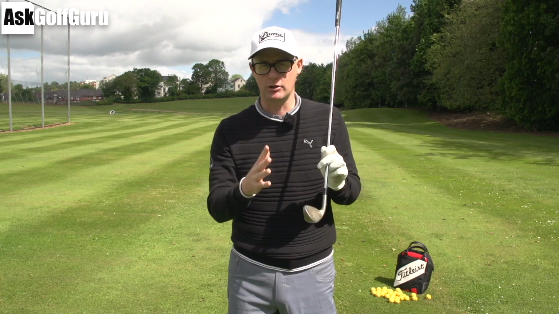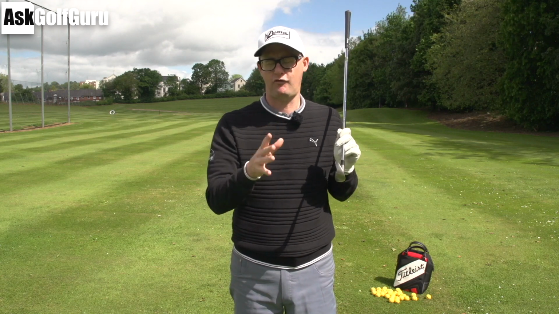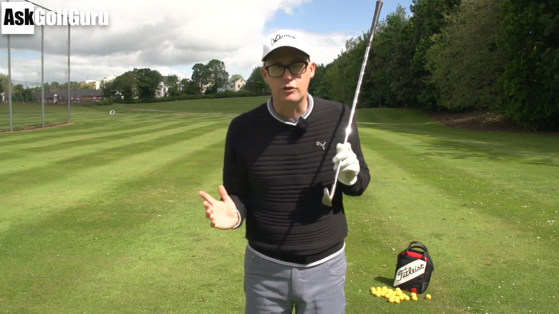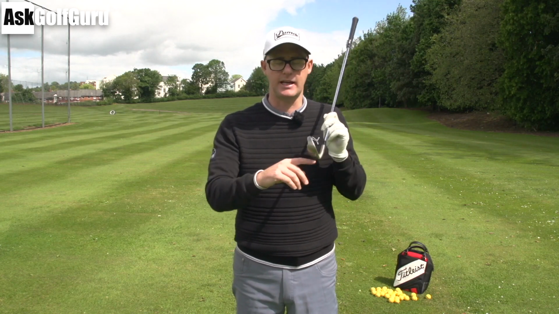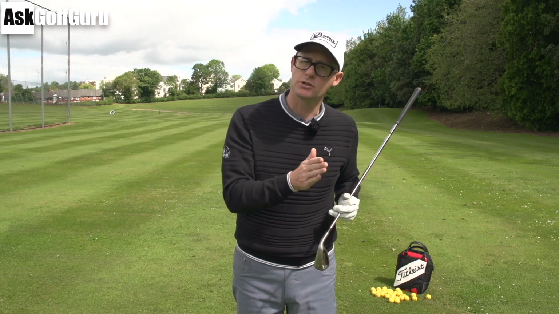And the reason I say that is lots of people believe that if they're taking a big fat divot, or even if they're hitting the ground hard and duffing the ball along the ground, a common thing I hear is they say that they're too steep, they're hitting too much down on the ball.